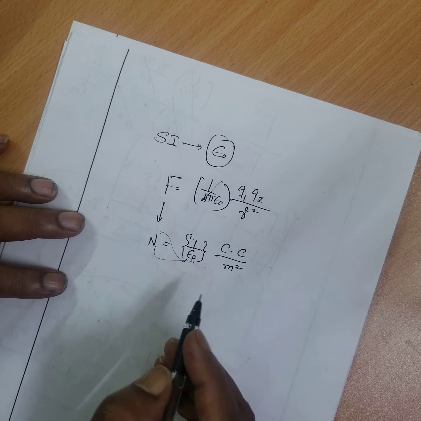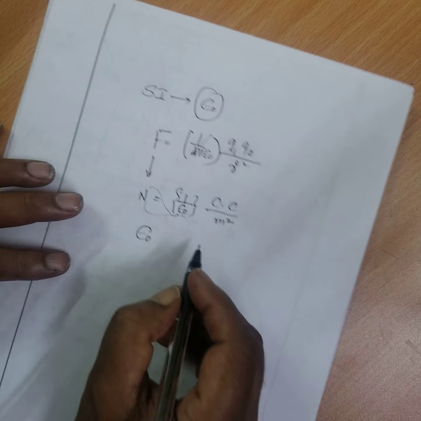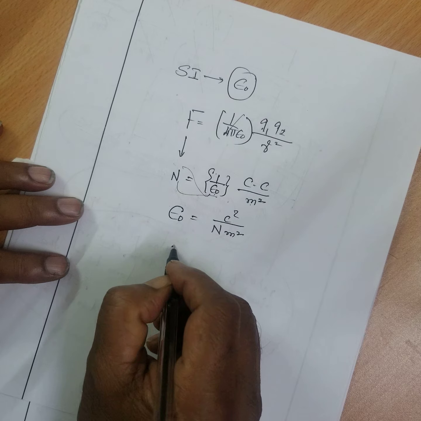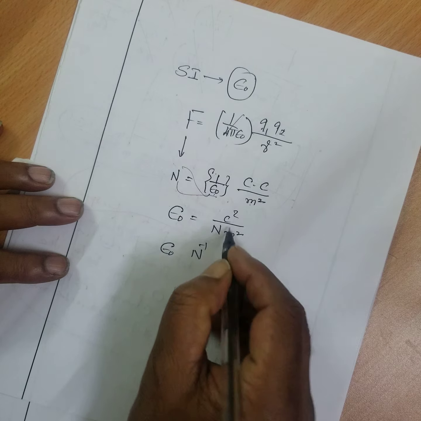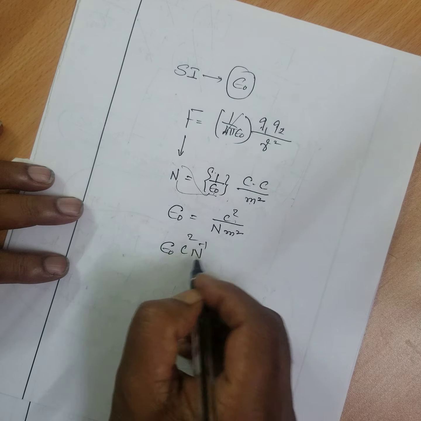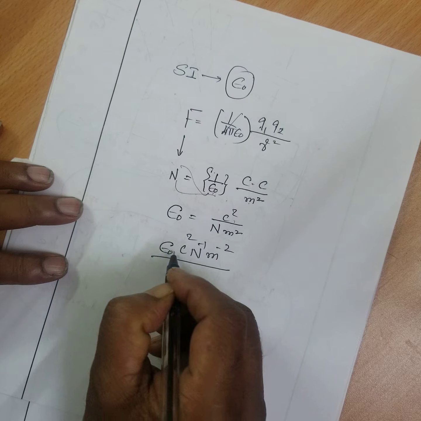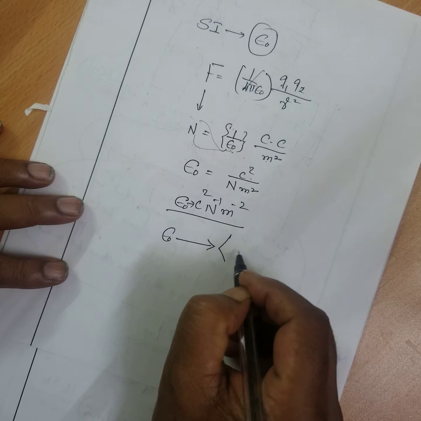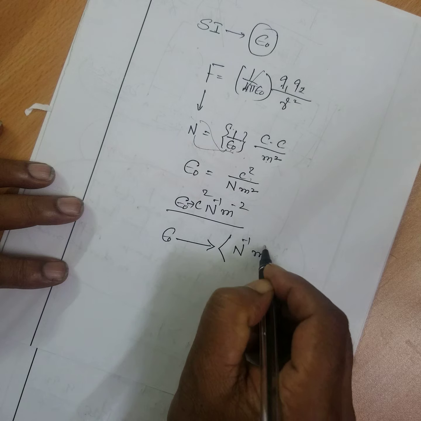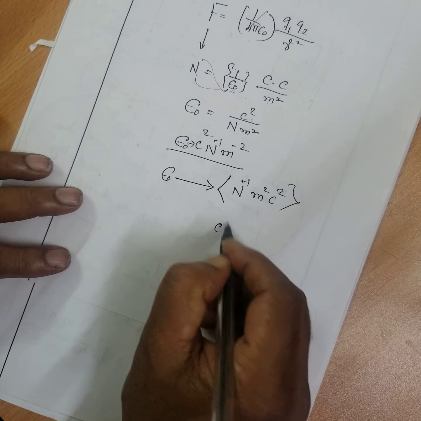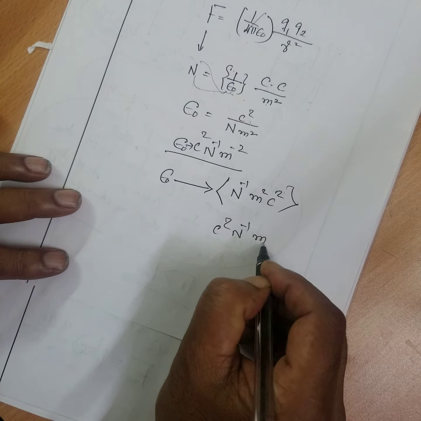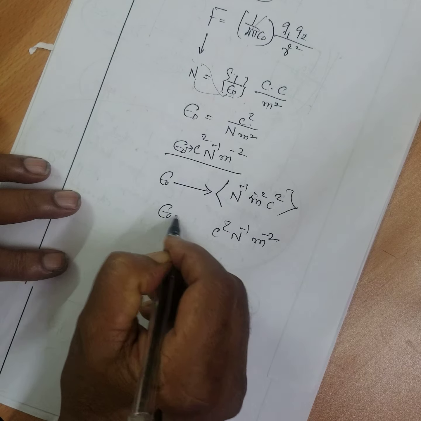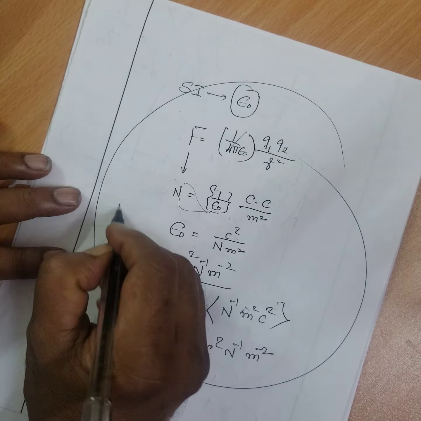Then you bring this down. Therefore, I am taking it to the numerator. This is equal to Coulomb square, Newton, meter square, or epsilon naught is Coulomb square per Newton per meter square. Therefore, epsilon naught you express in terms of force, that is Coulomb square per Newton meter square, per meter square, right? Per meter square, this epsilon naught. They may ask you for 1 mark.